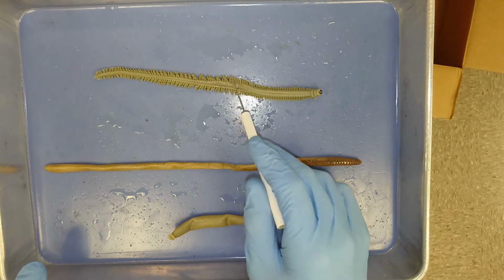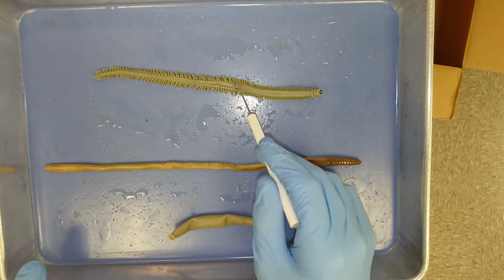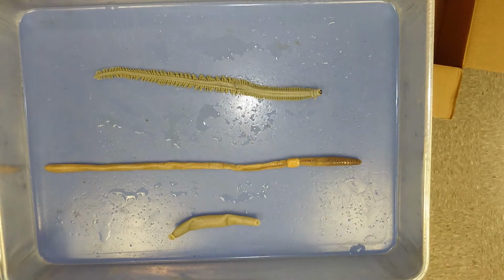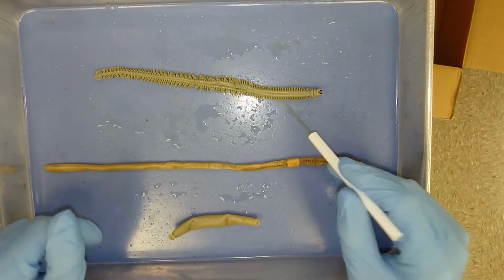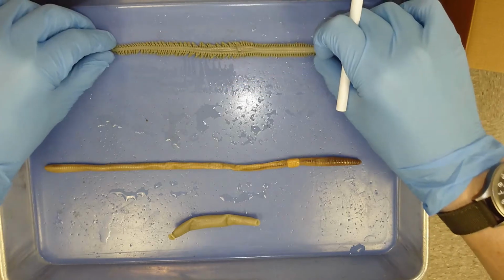You also notice that these parapodia are covered in what looks like hair. These hairs, or what look like hair, are actually called setae. Each one of these parapodia has a dense comb of setae along it. So this is the most basal group in the phylum Annelida. Everything else from here on out is much more derived.